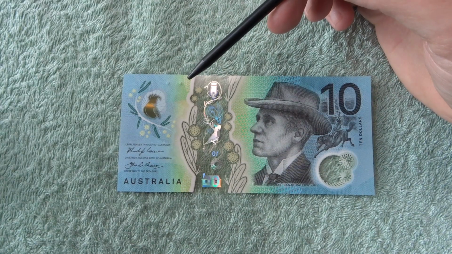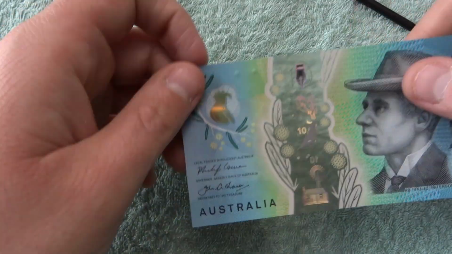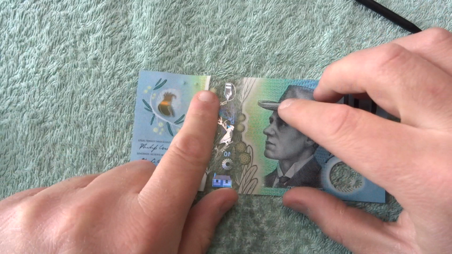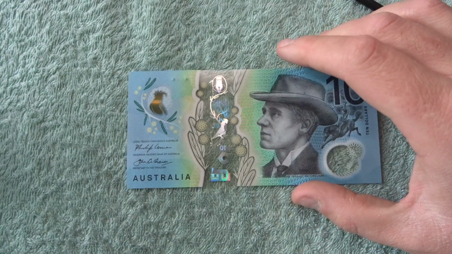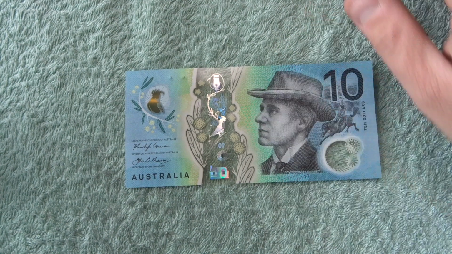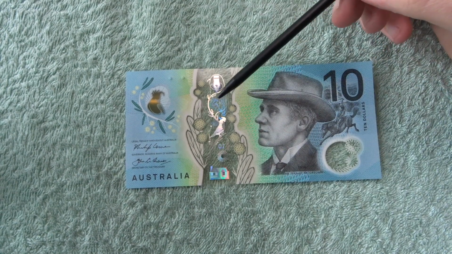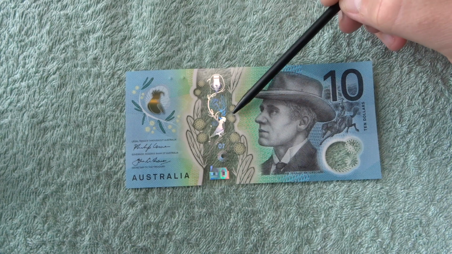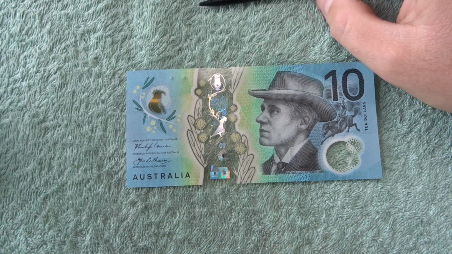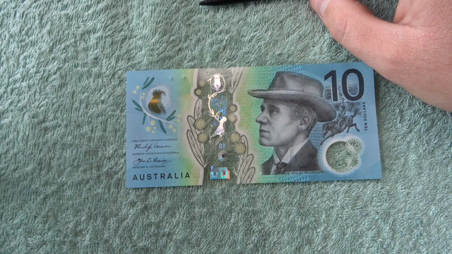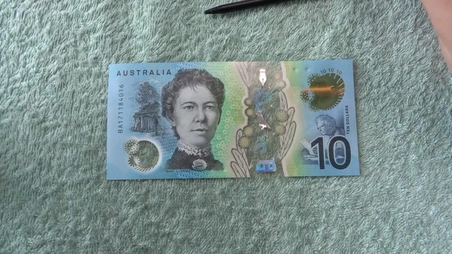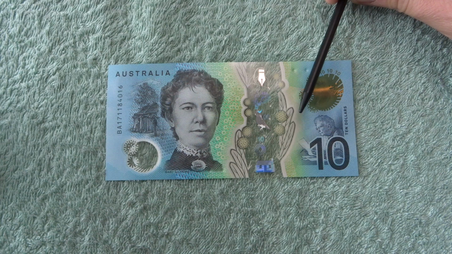Have we missed anything out? So we've got the 2 raised dots there as well for visually impaired people who wish to use the notes. Then this, there we go, found it. They are bramble wattle. It's an Australian plant. And so what we do now, we flip it over and we'll have a look on this side.